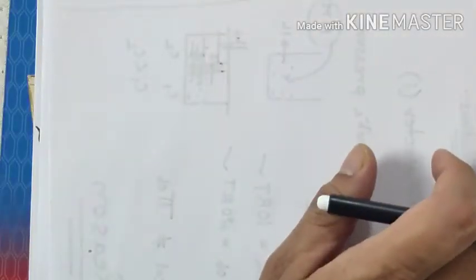Okay. Now, moving to another reaction in this same part.